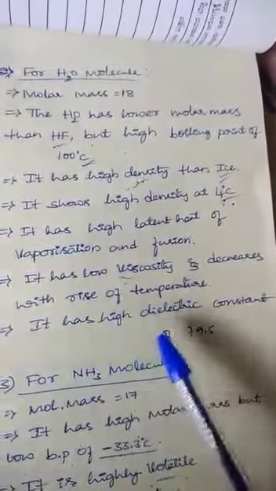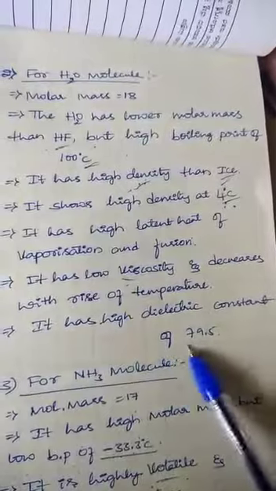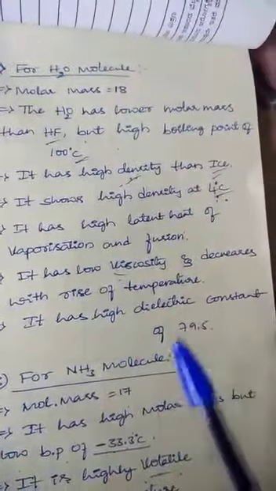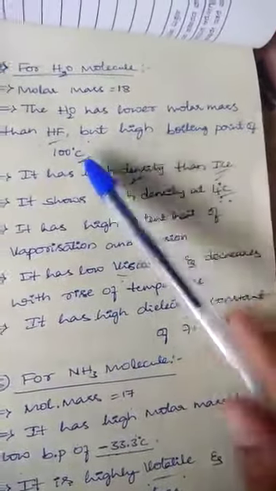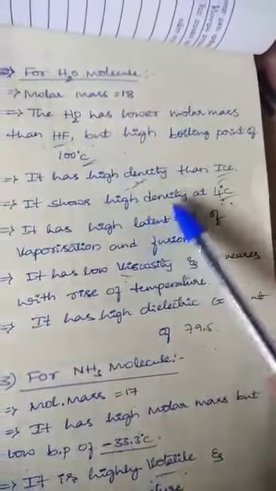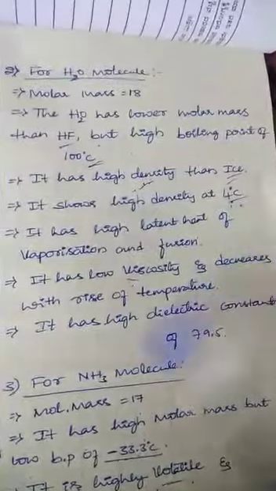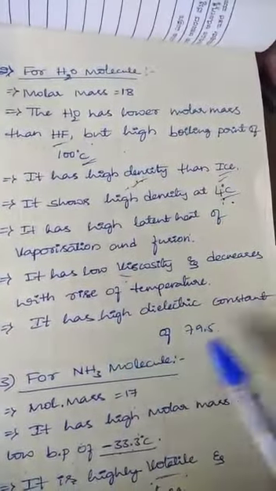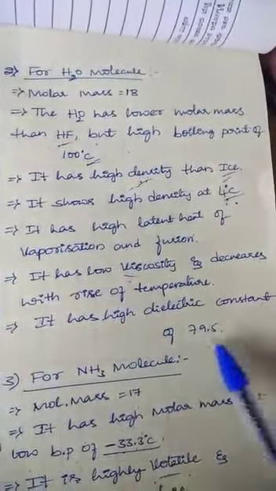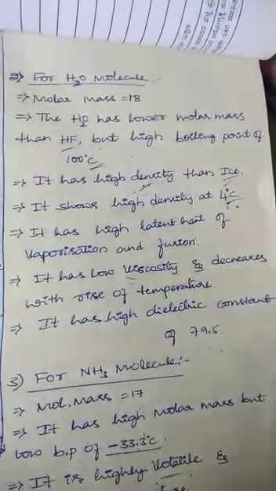Next, it has a high dielectric constant of 79.5. So it has a high boiling point of 100 degrees Celsius, shows a high density at 4 degrees Celsius, and has a high dielectric constant of 79.5. This is about the water molecule.